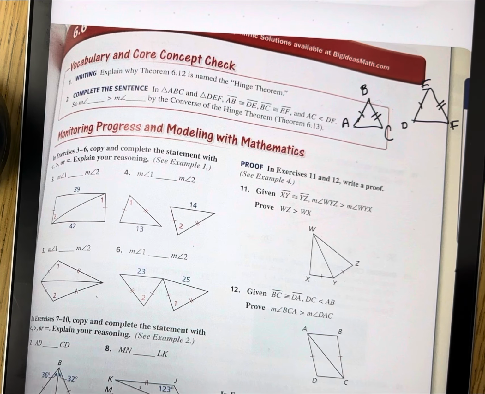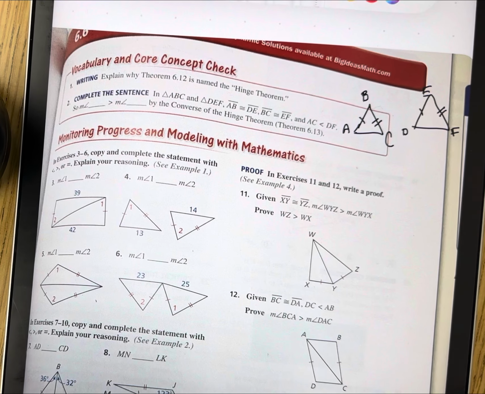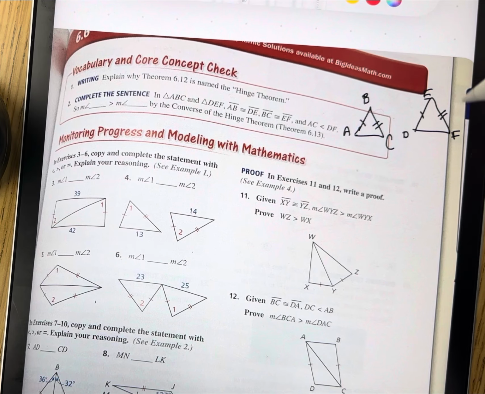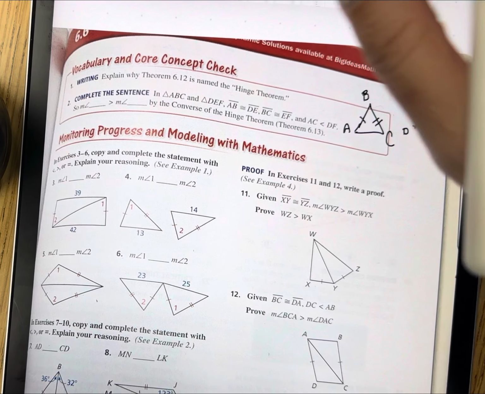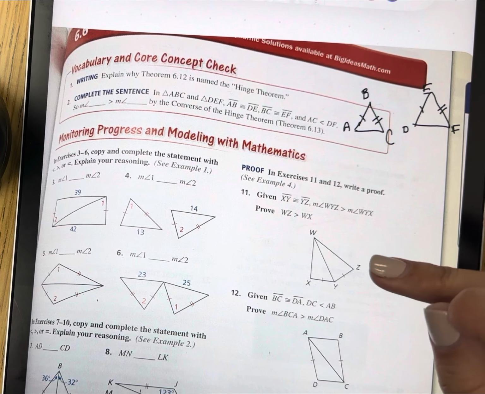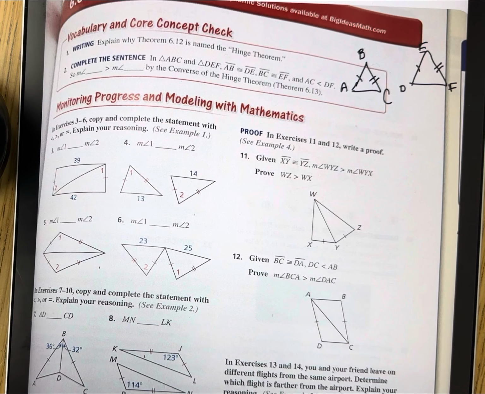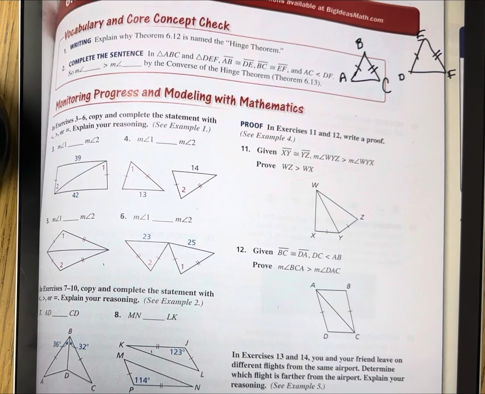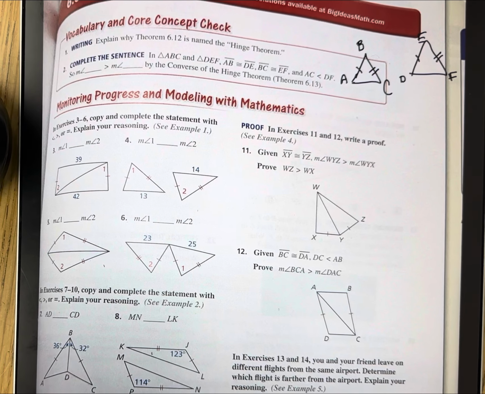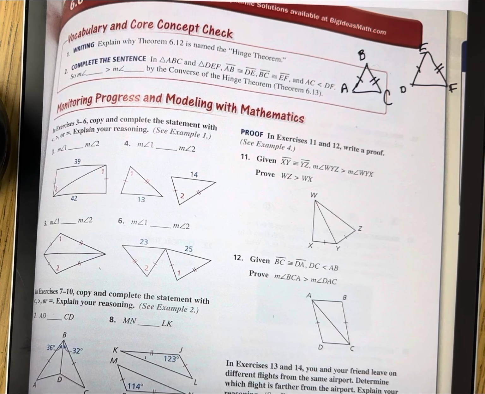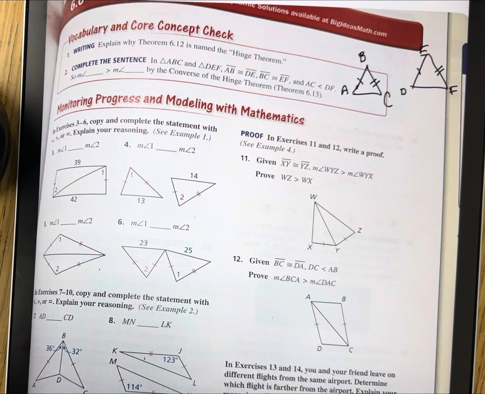Alrighty guys, okay, so doing the homework, I'm kind of starting from number 2 because number 1 just wants you to explain why it's called the Hinge Theorem. And well, I think of it as like hinges on a door, so the wider it's open, the bigger the angle, and the larger the opening, which is the concept of the Hinge Theorem.